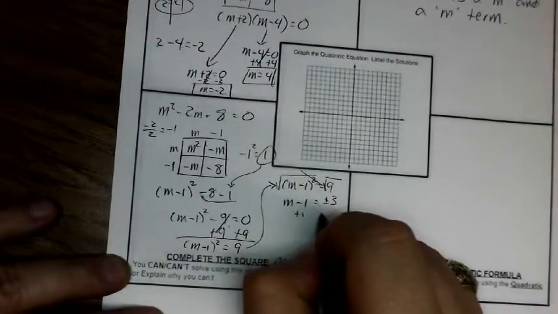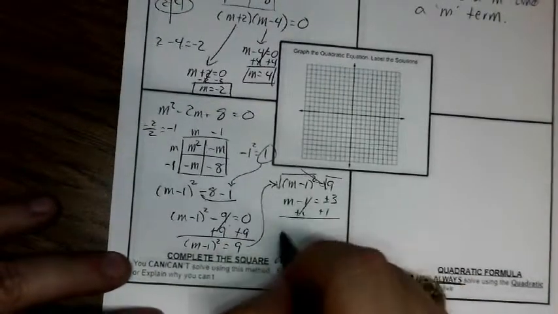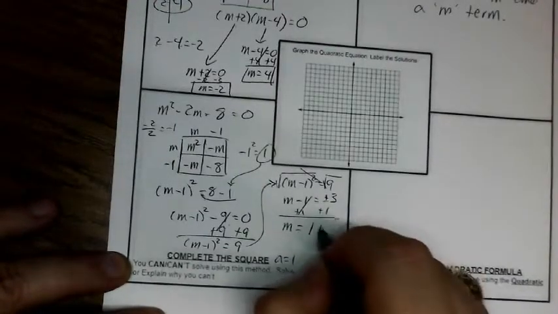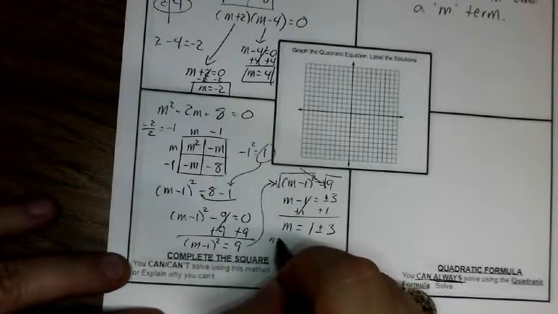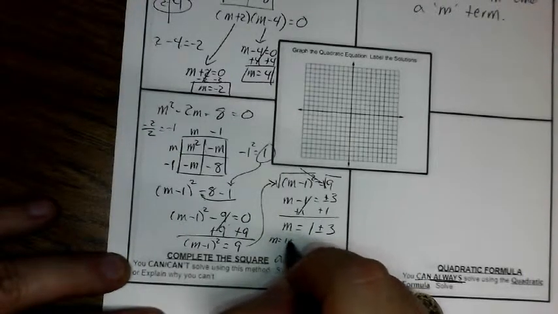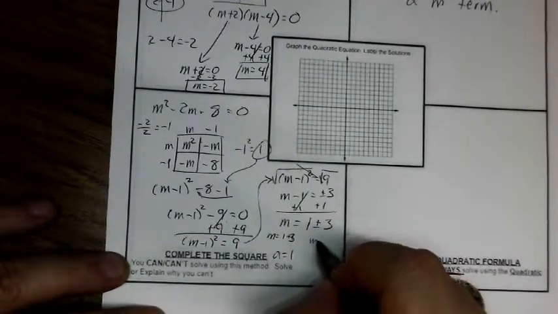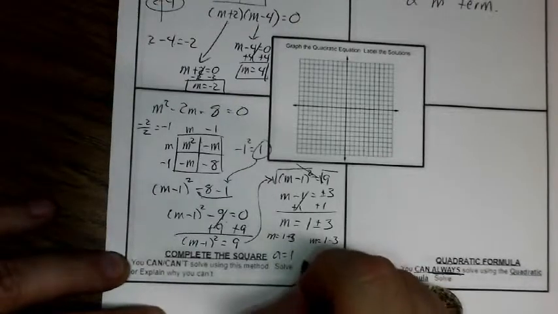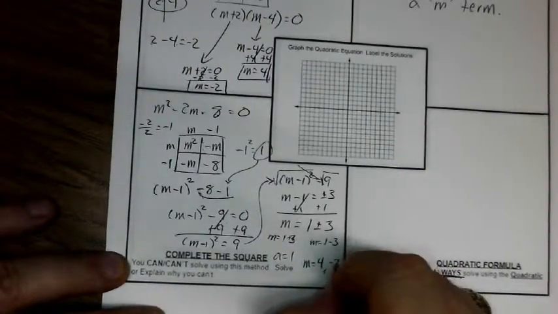Now you add 1 to both sides to get your m by itself. So you have m equals positive 1 plus or minus 3. So m equals 1 plus 3, excuse me, and m equals 1 minus 3. So down here, your two answers: 1 plus 3 is 4, so m equals 4. 1 minus 3 is negative 2, so m equals negative 2.